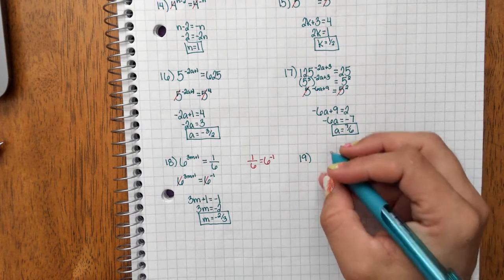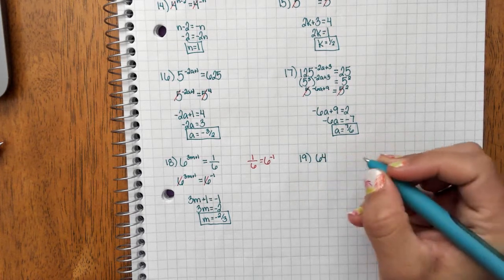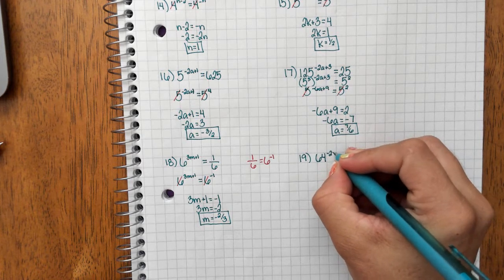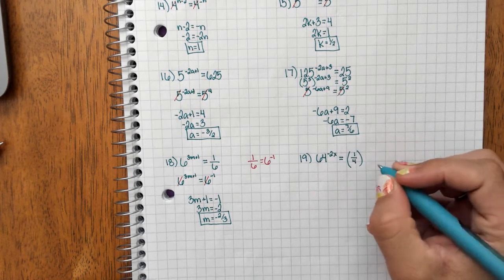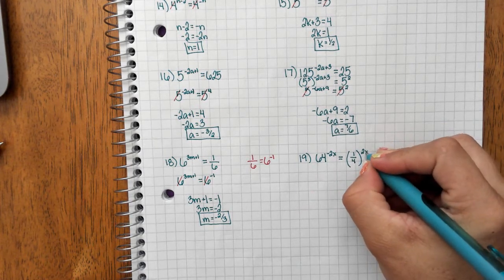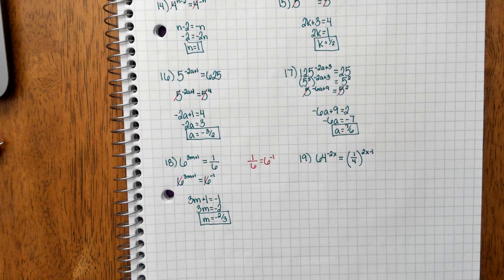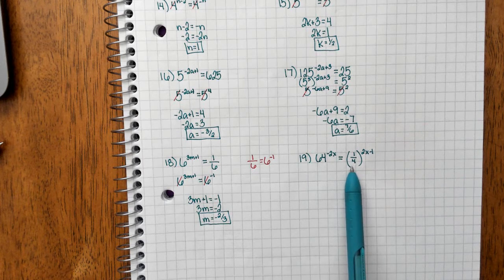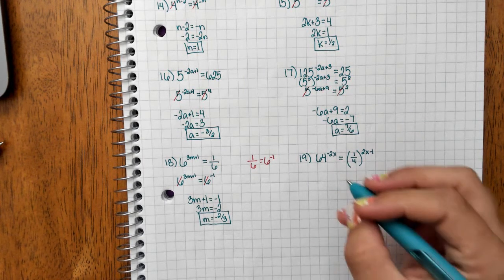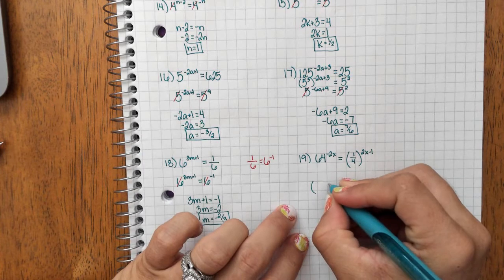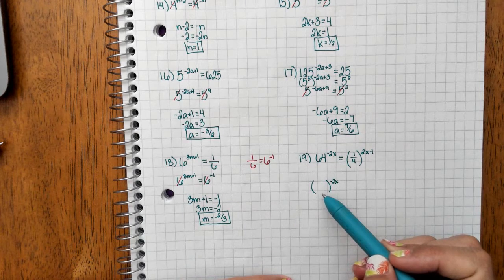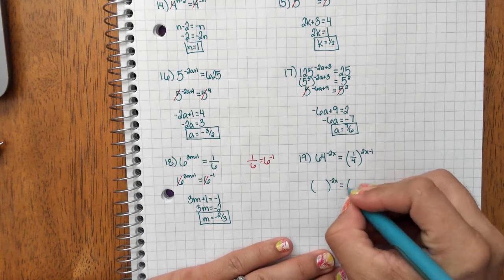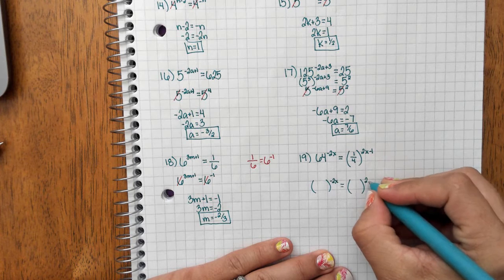And last one here, 19, is 64 to the power of negative 2x equals 1/4 to the power of 2x minus 1. So this one's trickier because I have to rewrite 64 and 1/4 both with the same base. So on this left side, I'm going to have something to the power of negative 2x. Again, when I rewrite 64, it'll be inside those parentheses. And then I'm going to have something over here to the power of 2x minus 1.